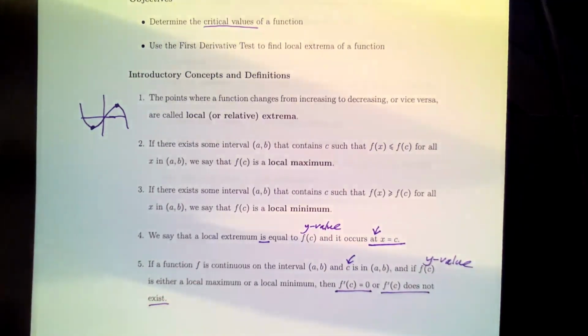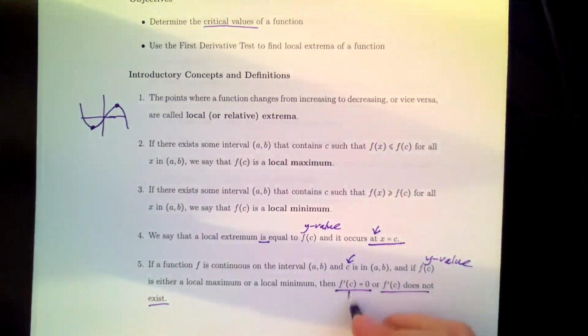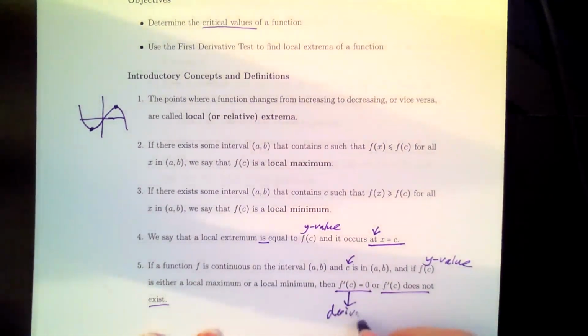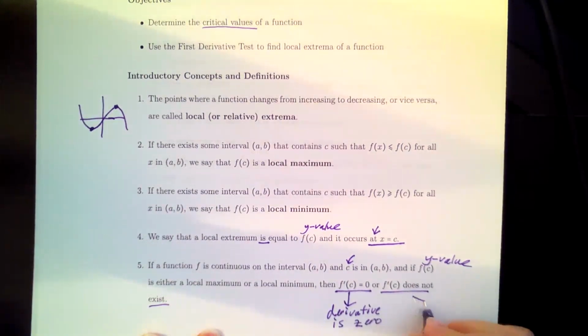This is a powerful statement. This is saying if you're going to find where your maxes and mins are, the ticket is that those will only happen when the derivative is 0 or where the derivative does not exist. So this would be domain restrictions of the derivative.